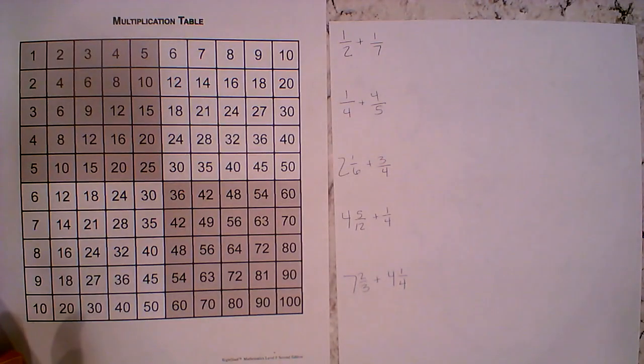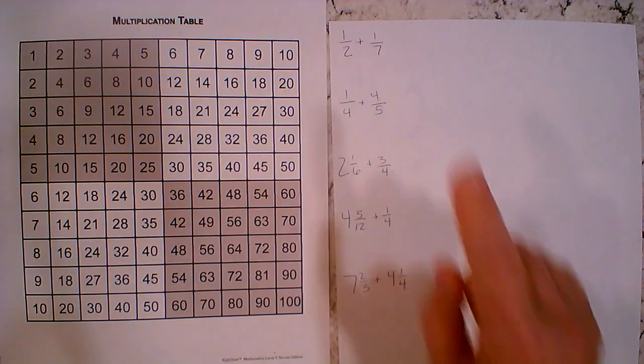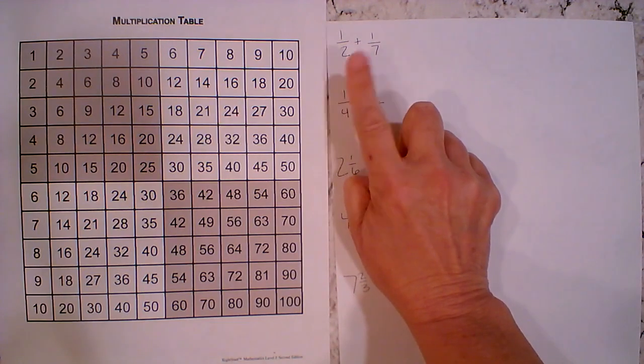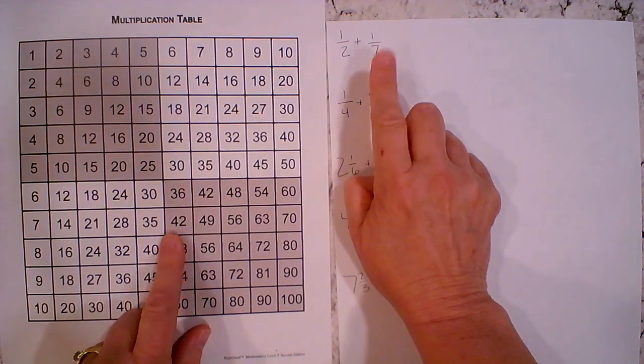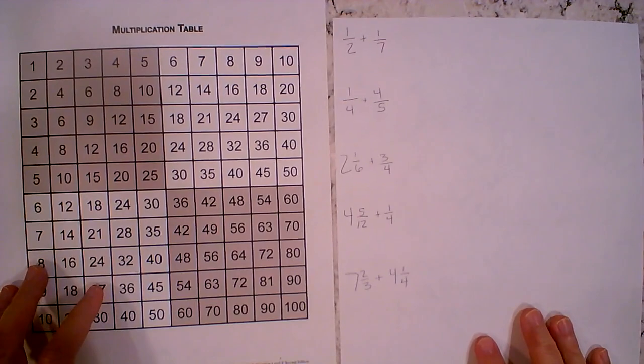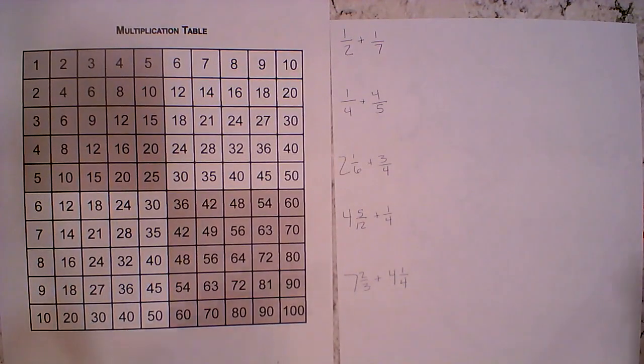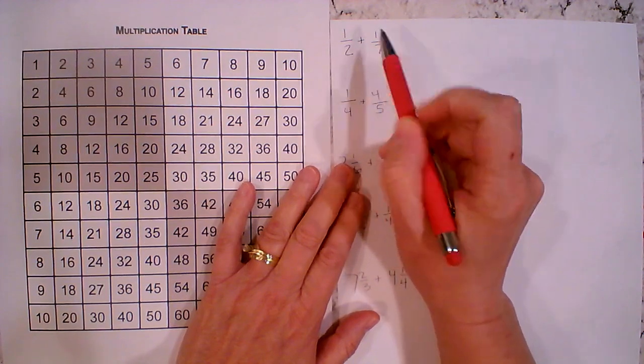Hi there. I understand that you have a couple questions about some problems in level F. I think this is lesson 91. So let me talk you through how we are going to add fractions with different denominators by using the multiplication table. That's kind of like the big theme for that particular lesson. So let's start with this first problem on that worksheet.